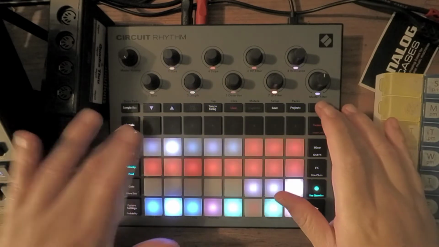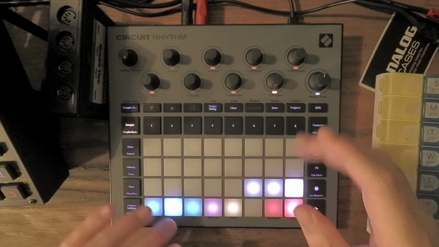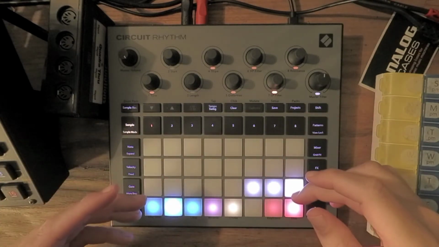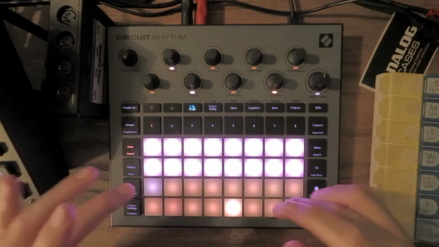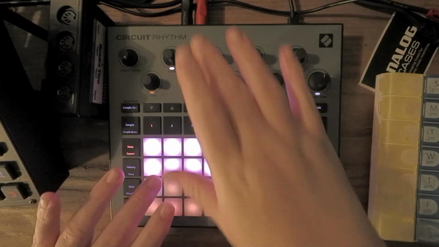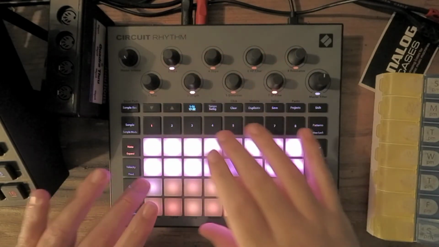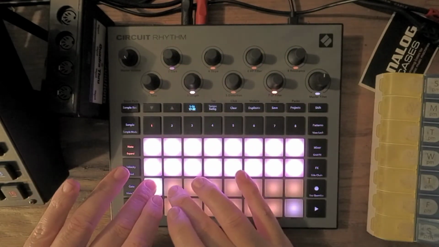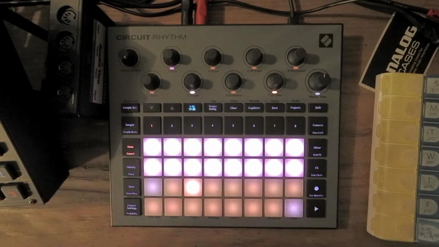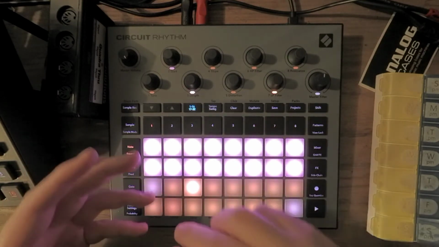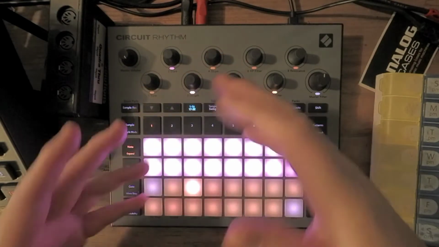And all I've done is put the sample in slice mode, set it to 16 slices, and set it to play gated. And then the only twist is on the note page. I've just set the endpoints all the way out. That's really all there is to it. You put it in the sequencer from there, you're good to go.